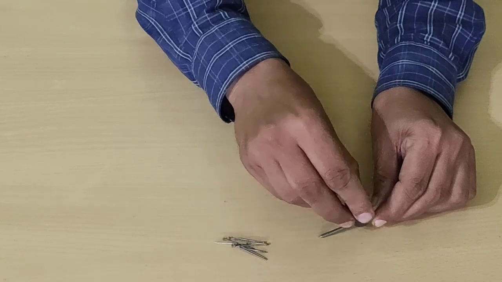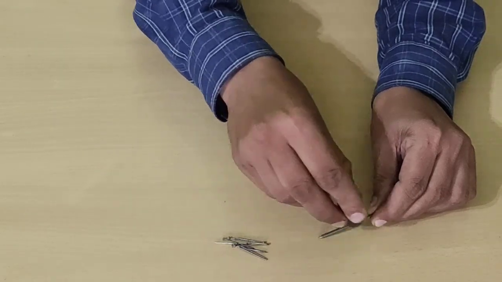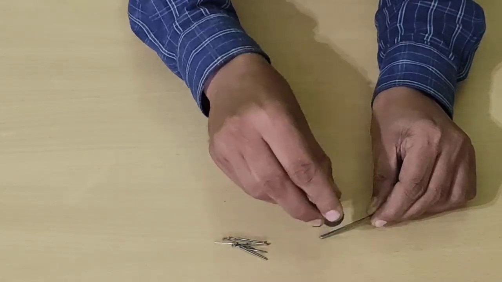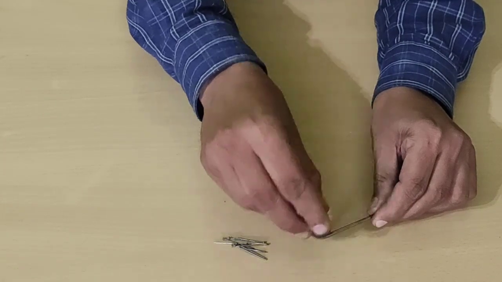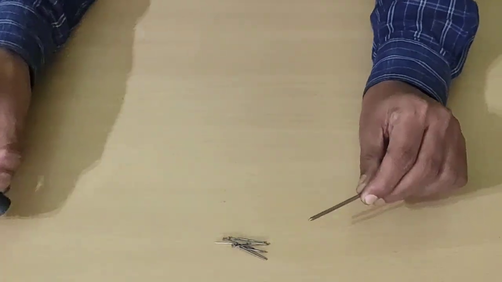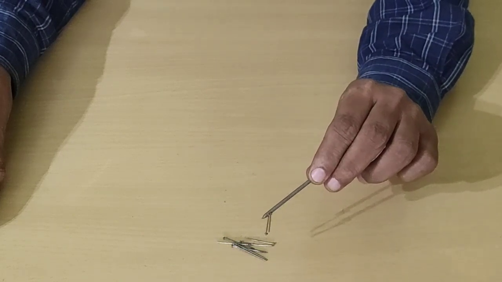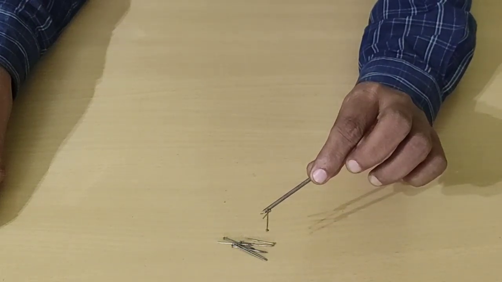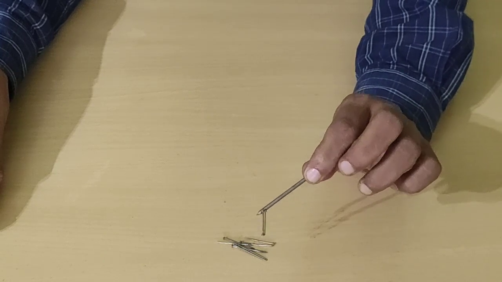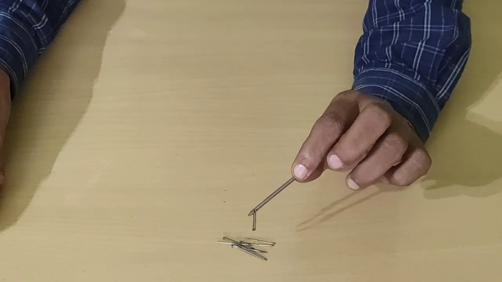and we'll see whether this nail becomes a temporary magnet or not. After rubbing, I'll bring this nail towards these pins and see these pins are hanging to the nail, means they have got stuck to the nail, and now this nail is a temporary magnet.